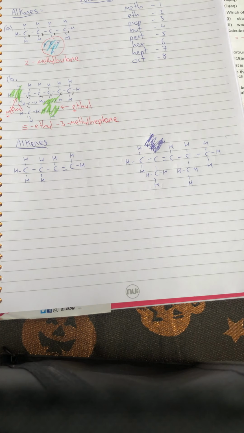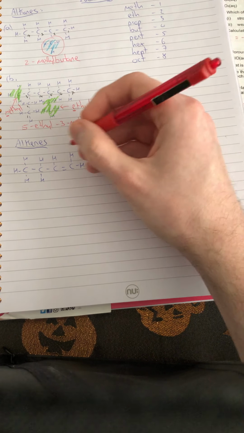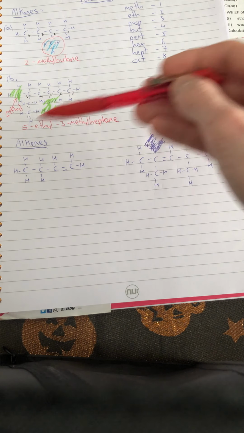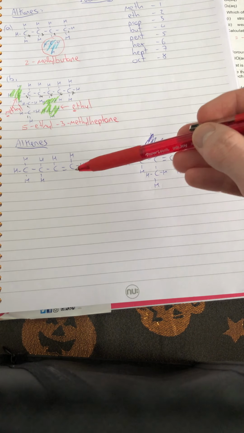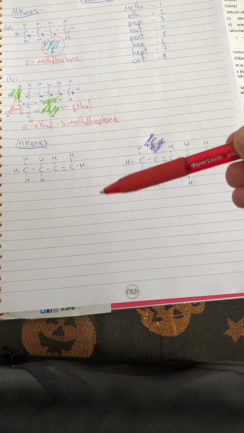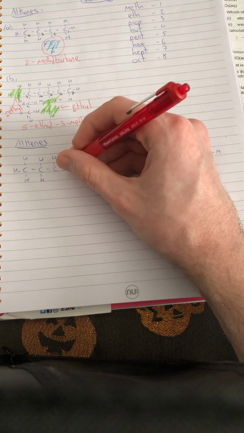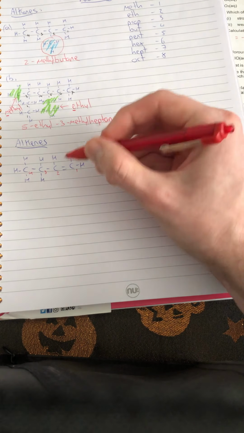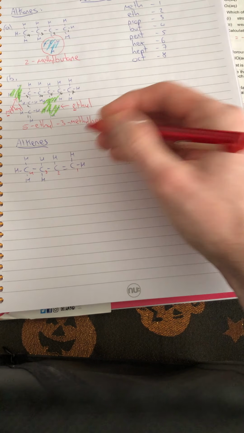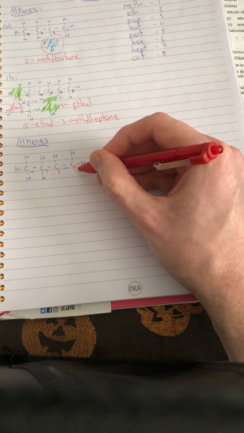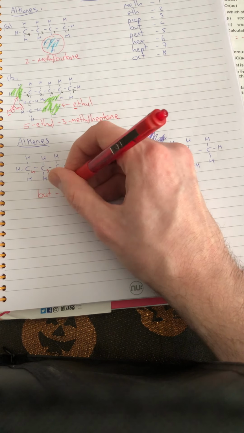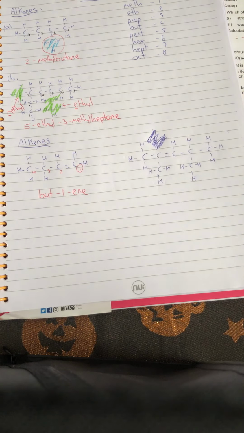So let's start naming. We've got a carbon to carbon double bond. With alkanes, you start from the side closest to the branch. With everything else, you start from the side closest to the functional group. So the functional group is on the right side, so 1, 2, 3, 4. And because the carbon to carbon double bond is between carbons 1 and 2, we focus on the lowest number, which is 1. So this here is just called but-1-ene. Yeah? Nice and easy.